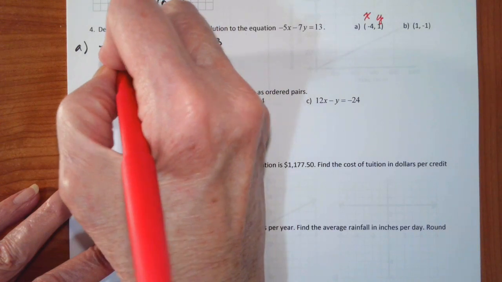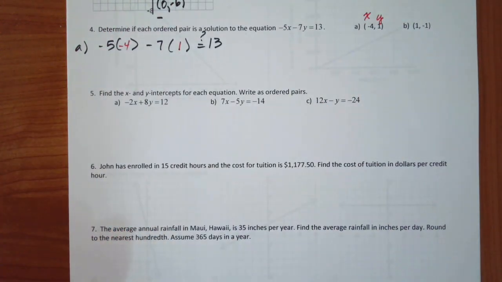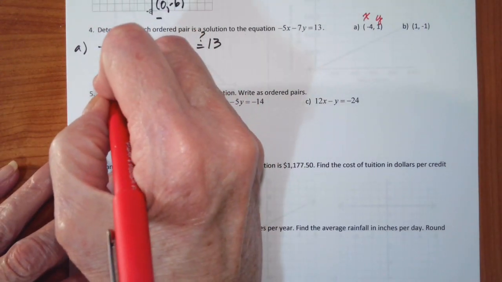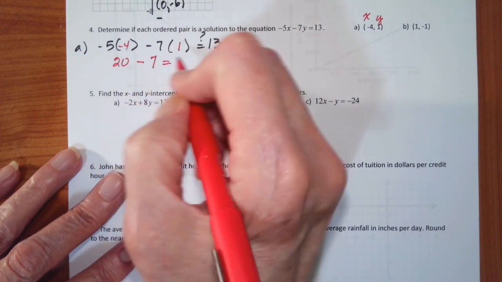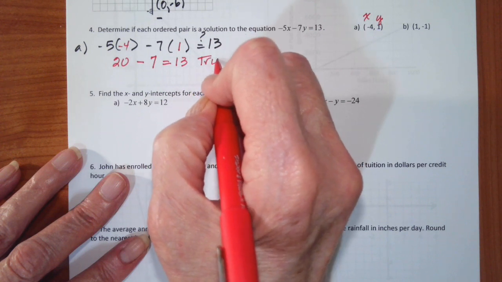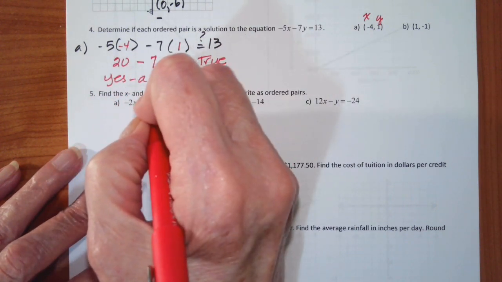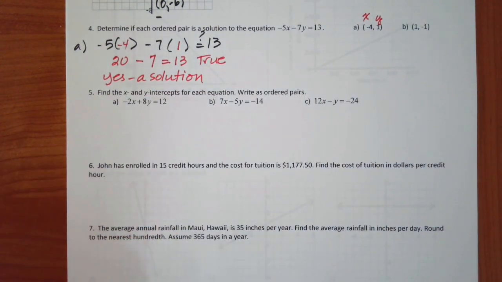Well, my x is -4 and my y is 1. So -5 times -4 is 20. 7 times 1 is 7. And that does equal 13. This is true. So yes, it is a solution, which means it is a point on the line.